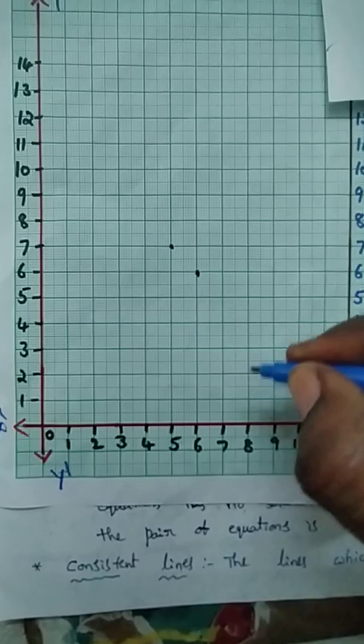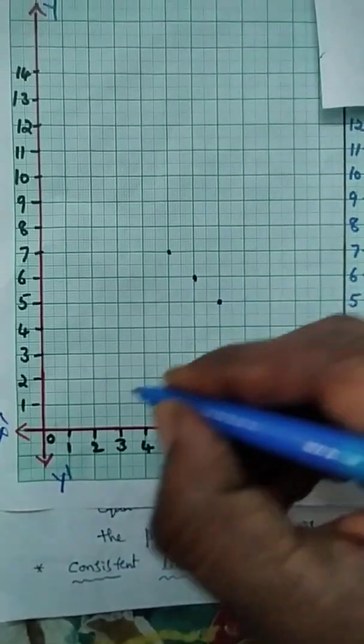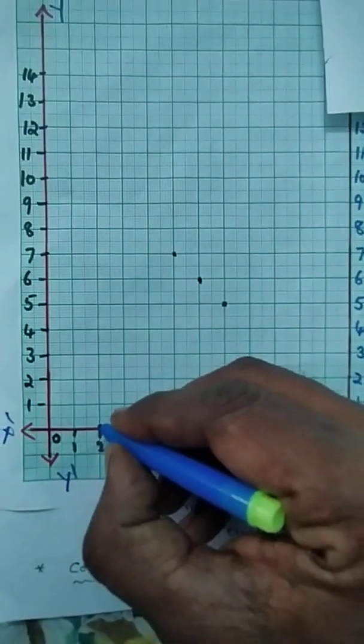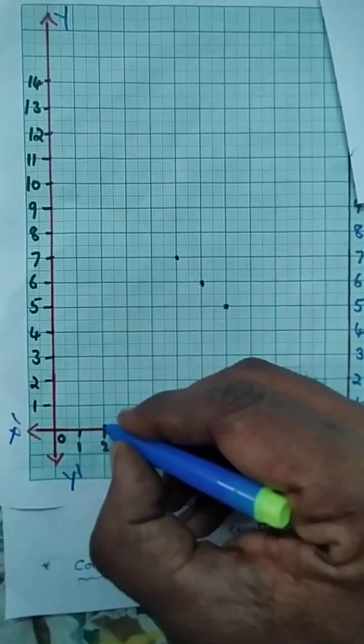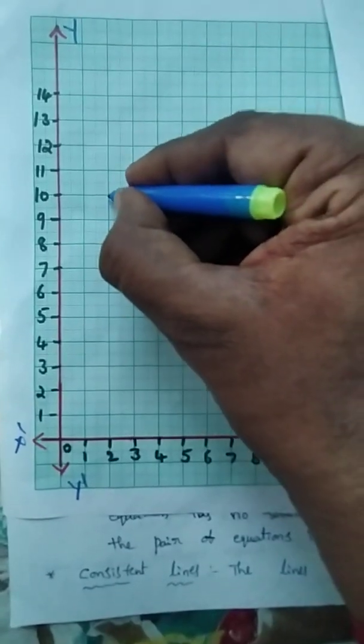If the cost of a pencil x is equal to 2 rupees, then what about the y value? It is 10 rupees. Why? Because 2 plus 10 is equal to 12 rupees only.